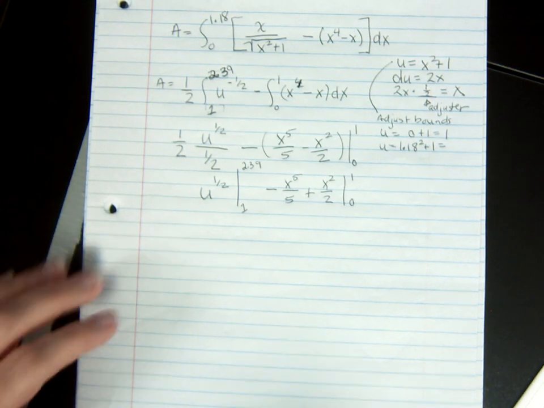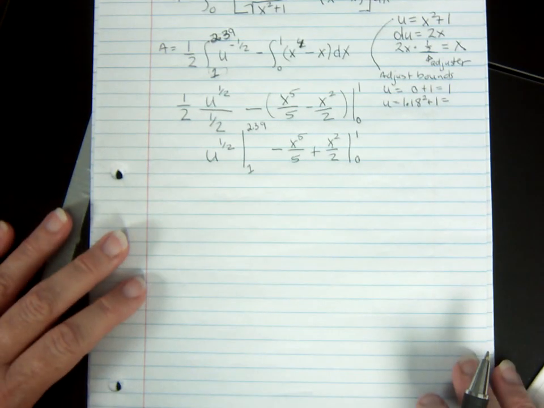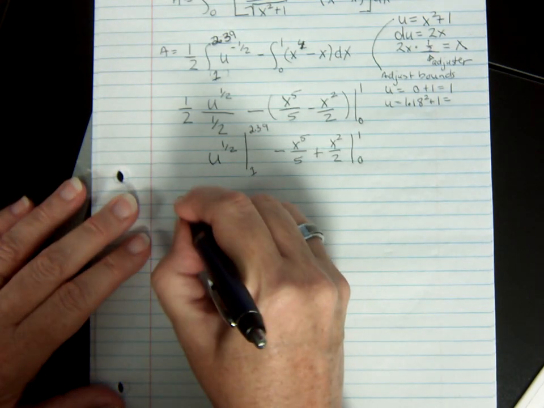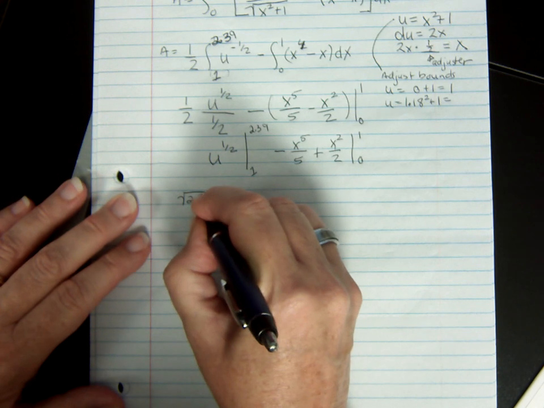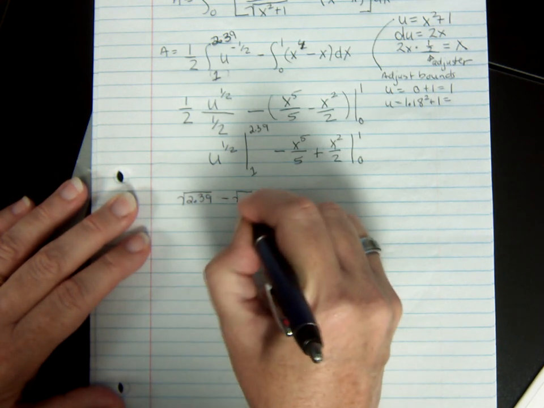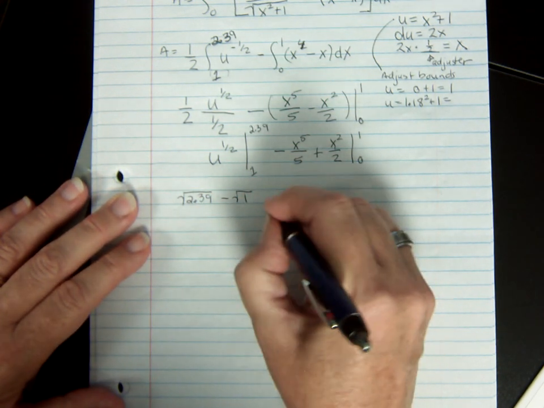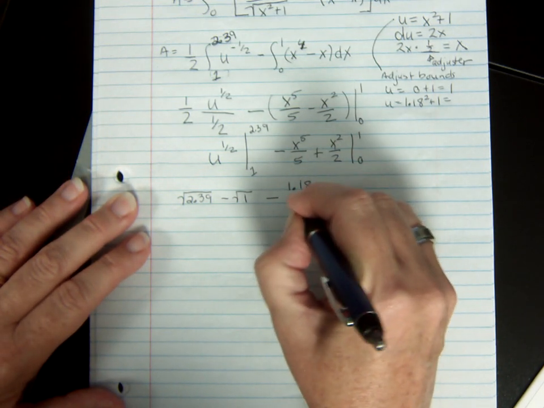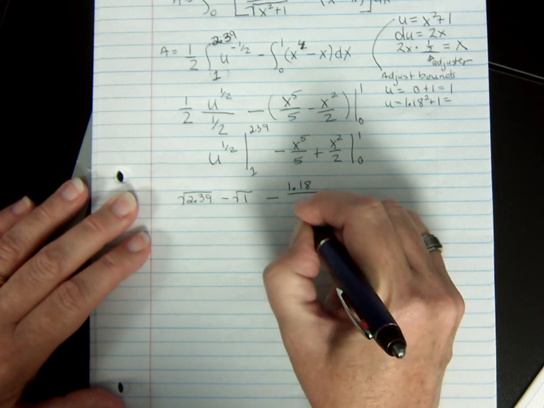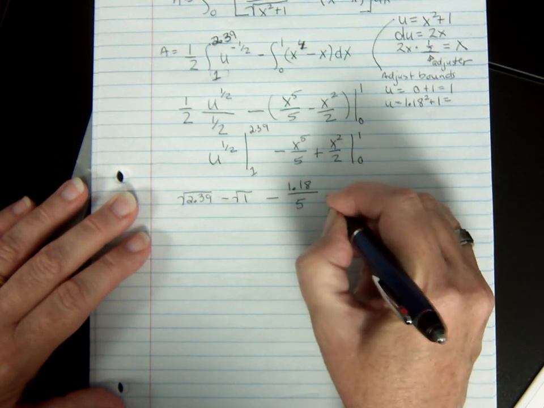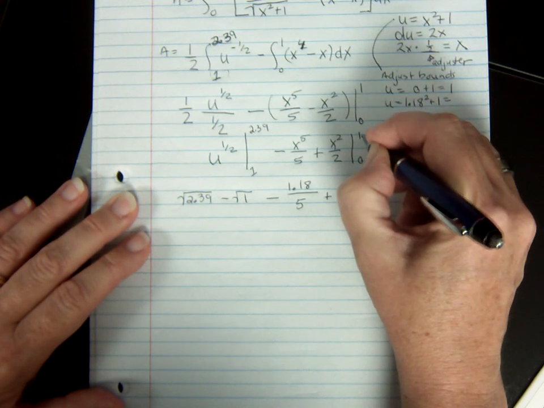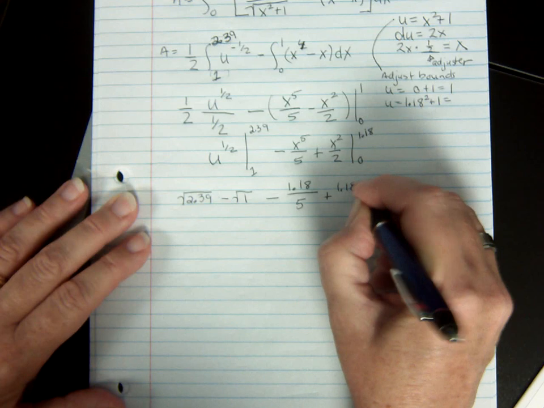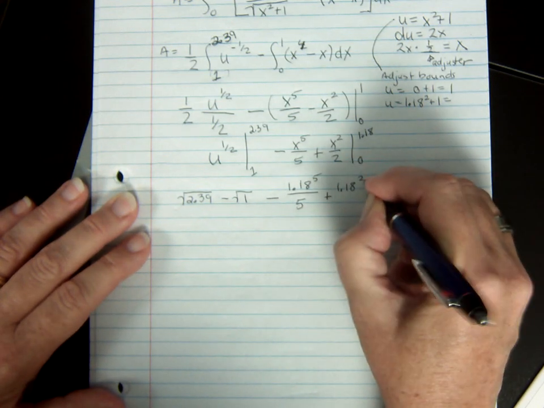Okay, now I just need to evaluate what my values would be. So I have the square root of 2.39 minus the square root of 1, which is just simply 1, minus 1.18 to the 5th over 5 plus 1.18 squared over 2.